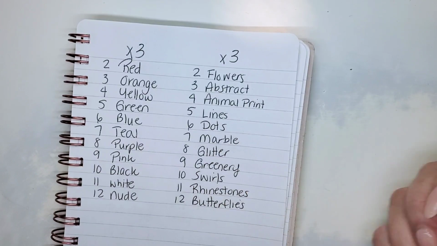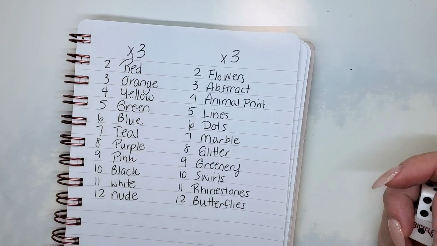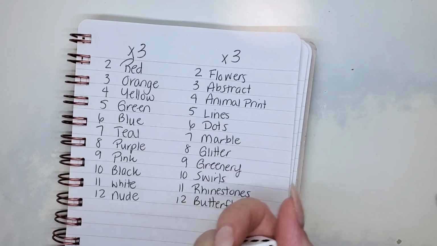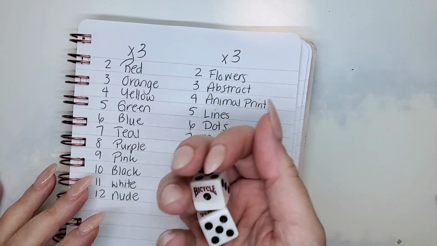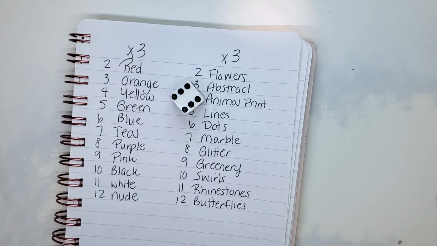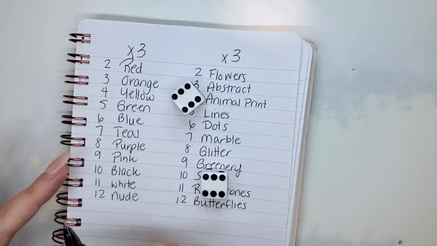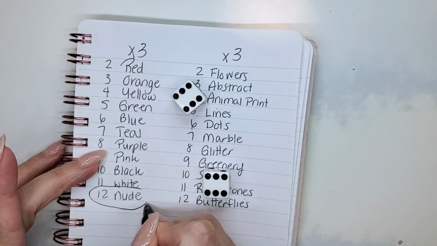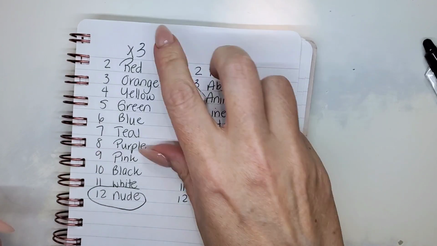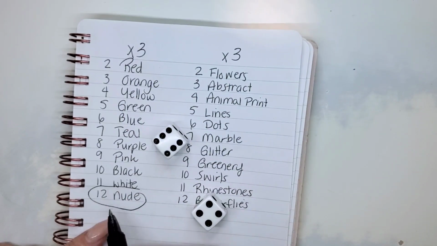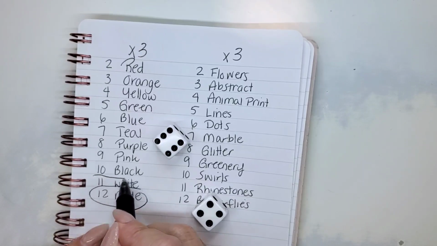So I am just going to start off. I'm going to roll 3 times, and I'm going to see what colors I have to use. So I'm hopefully going to be able to just roll the dice right onto the paper here. Okay, 12. I don't know if you can see it. I'm trying to keep it in frame. No cheating. So I've got to use nude. Oh my goodness. And then we've got 6, 7, 8. Oh gosh, I don't know why I couldn't count. 10.